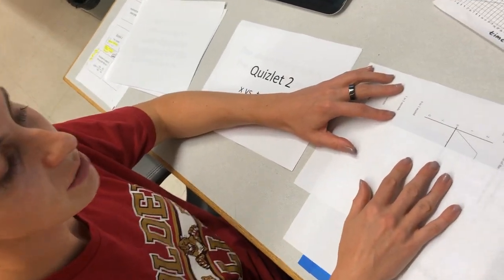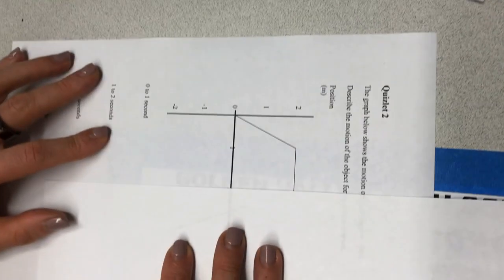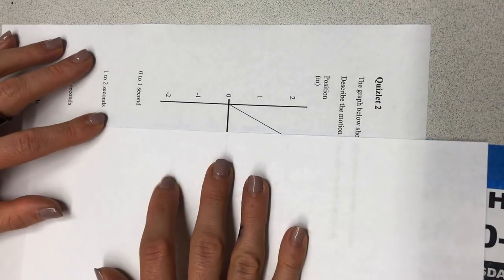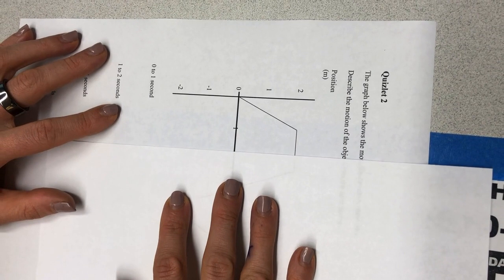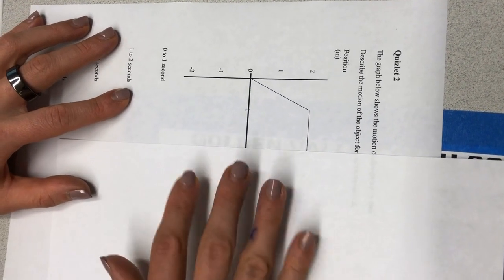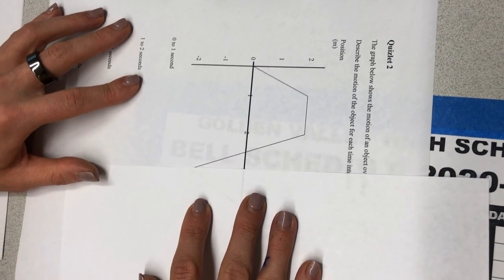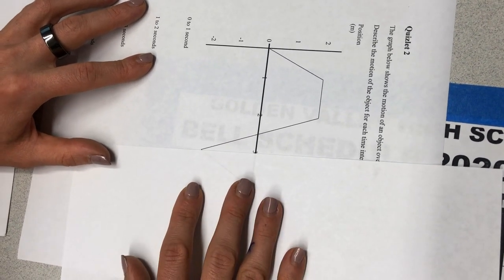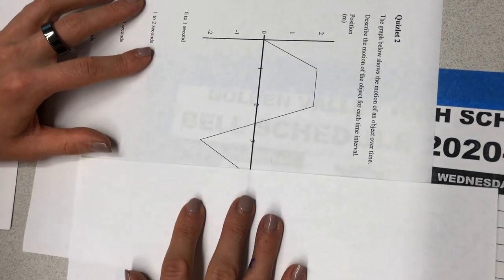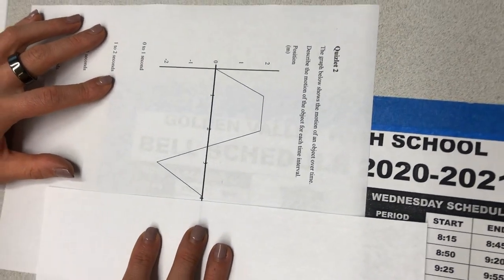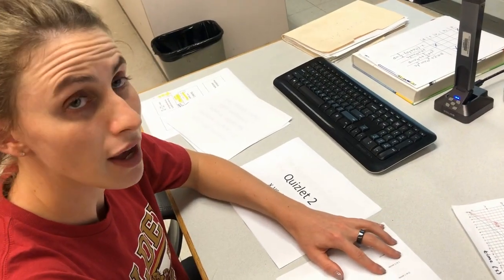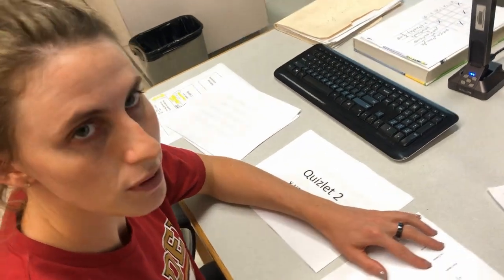So we'll keep going as we go from 1 second to 2 seconds. Is it moving? It's just staying in the same spot. And as I go from 2 to 3, wait a minute, is that backwards? And then as I go from 3 to 4. Now don't forget, we can also describe this as going in the positive or the negative direction, or forward and backward.